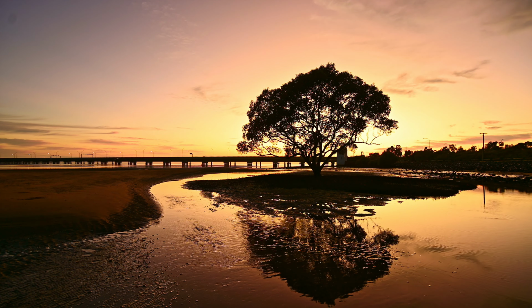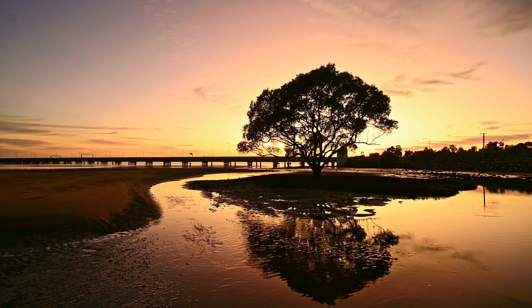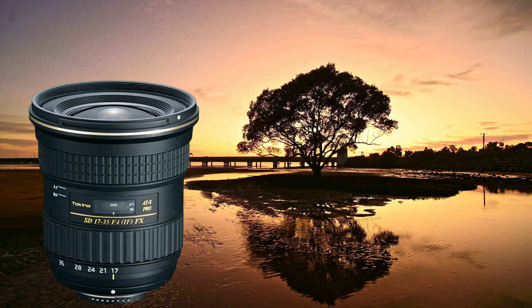This morning I want to show you that using an ultra wide angle lens isn't about getting your whole scene in. It's about getting close to your subject that a normal lens cannot give you. Now I'm shooting video on my Z6II and I'm at 17mm because I'm using the Tokina 17 to 35mm lens.